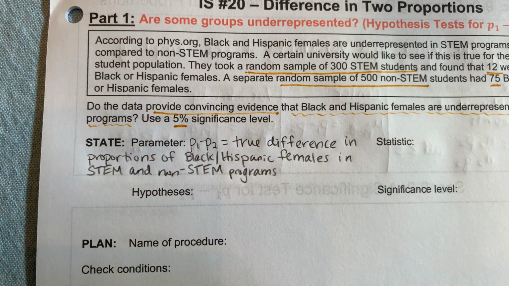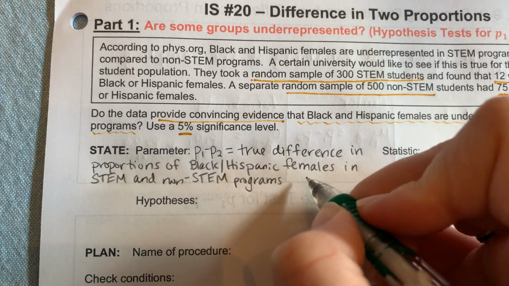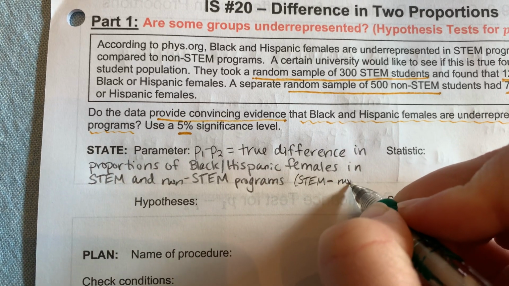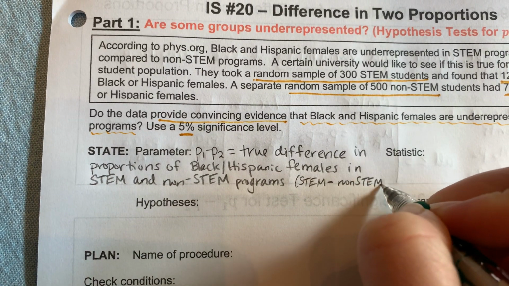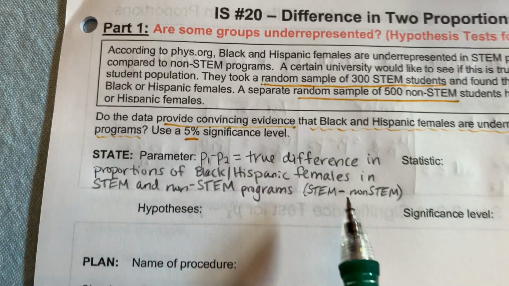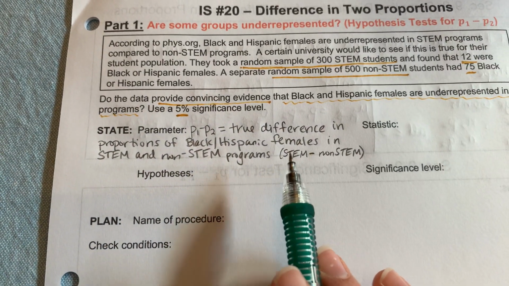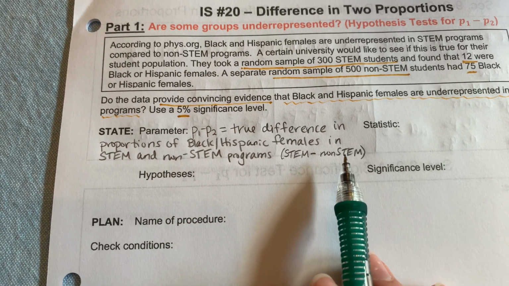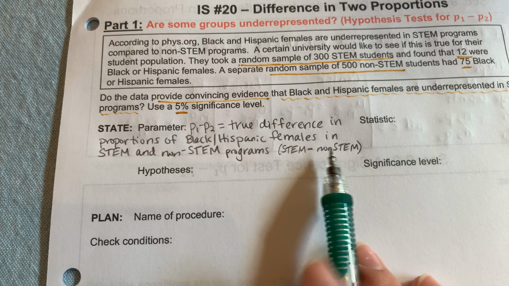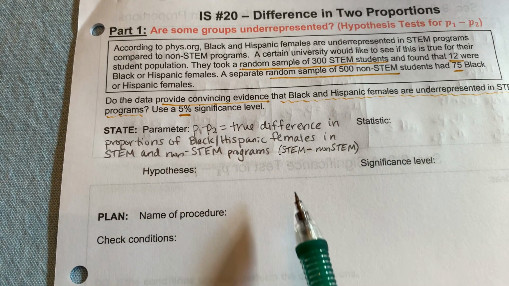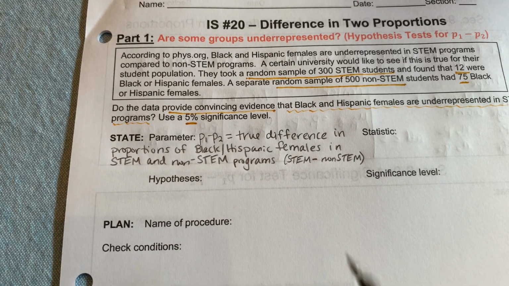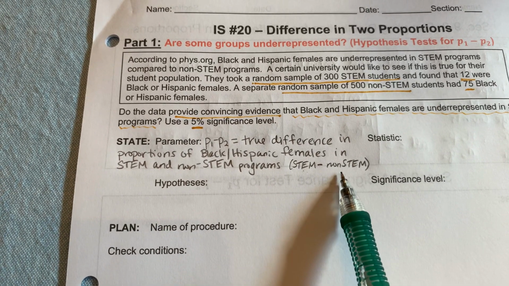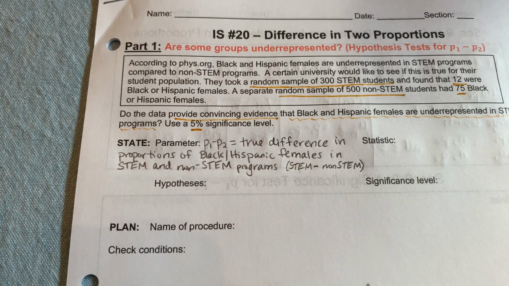Sorry, I'm writing kind of tiny there. Okay, so I do want to emphasize that we are doing STEM minus non-STEM, right? The way that we subtract is going to be important. In this case, if the proportion of Black or Hispanic females in the STEM program is larger than that of the proportion of Black or Hispanic females in non-STEM, then this will be a positive number. If the opposite is true, if the proportion in STEM is less than the proportion in non-STEM, then this will be a negative number. So it's really important that I specify which way I subtracted.